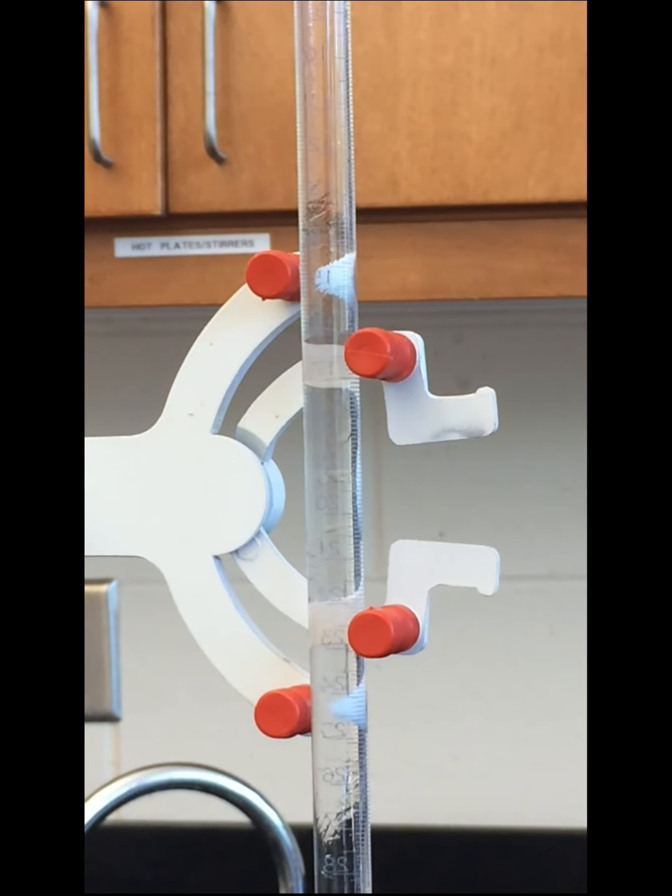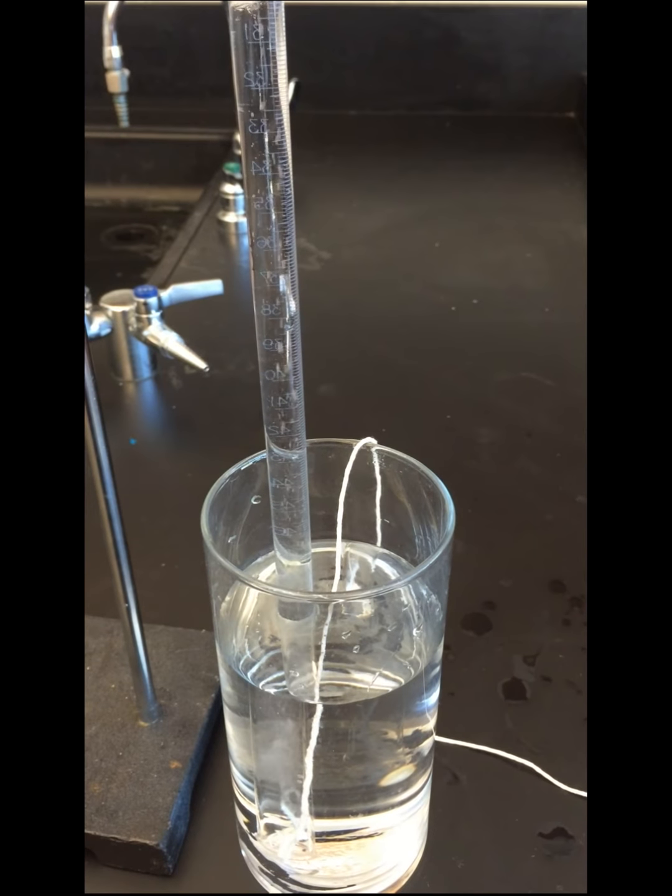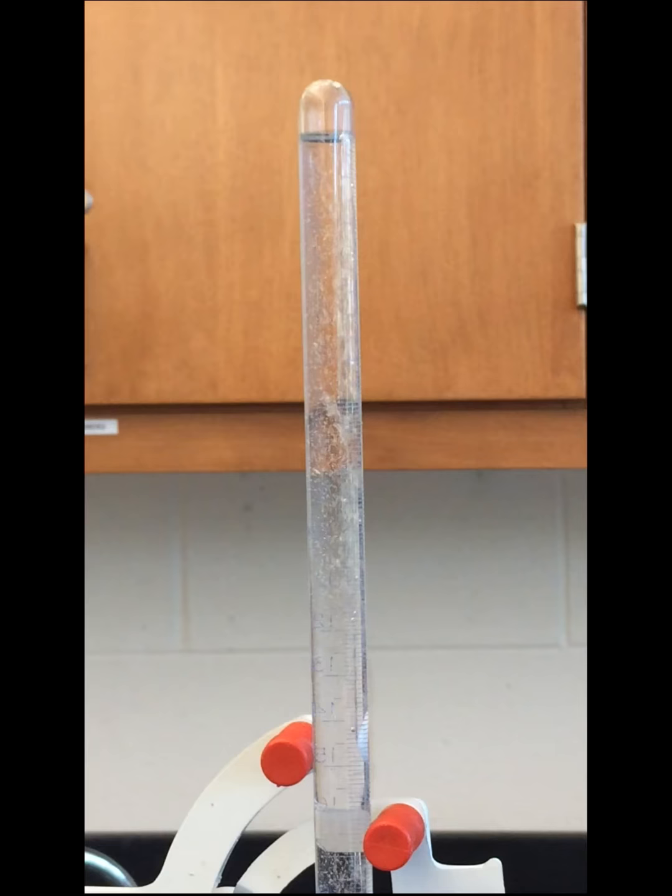A shimmering effect may be noticed due to the diffraction of light as the hydrochloric acid and water mix. Once the acid reaches the magnesium at the bottom, you'll notice that bubbles start to form. As the reaction continues, the bubbles will go to the top of the eudiometer. Trapped, they will force the water level further and further down.